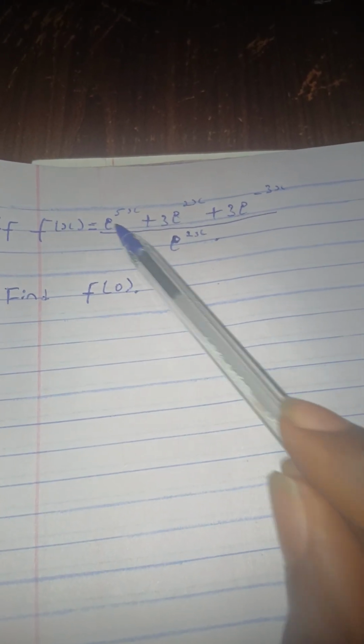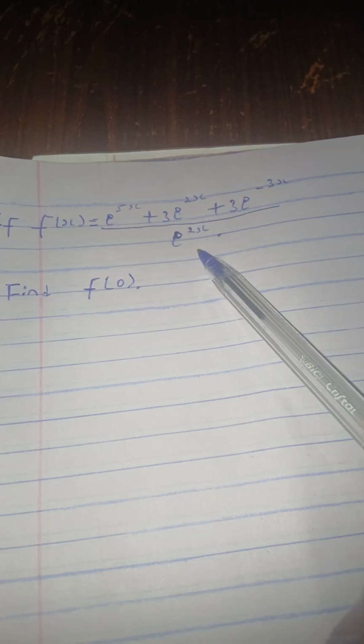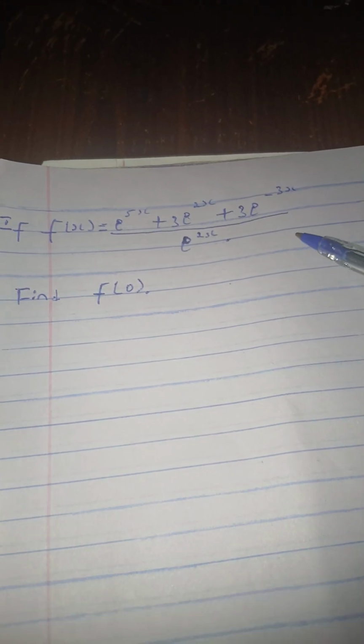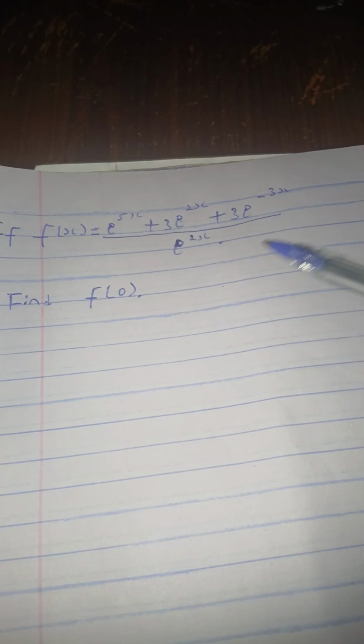We want to look at this problem. It says, if f of x equals e, where e stands for exponential, raised to the power of 5x plus this over this, we are asked to estimate f of 0. A problem like this is what they call a functional problem.